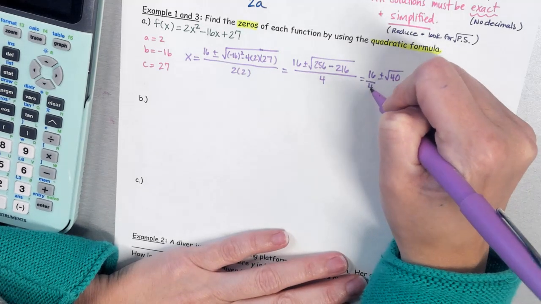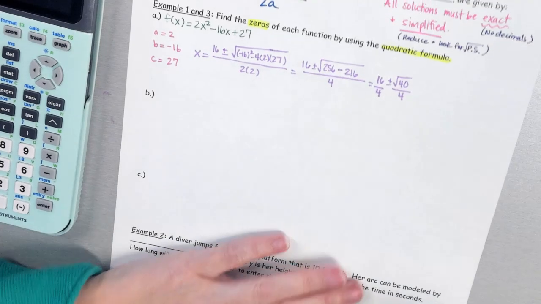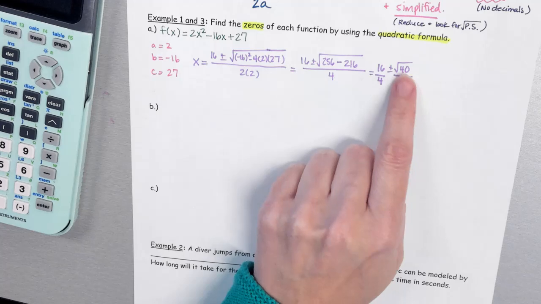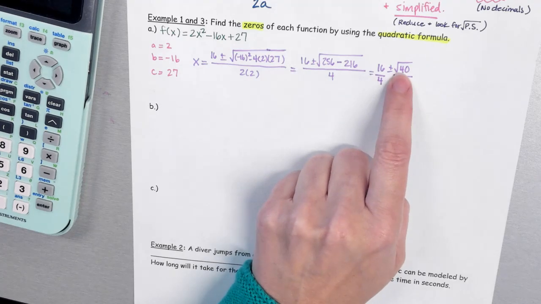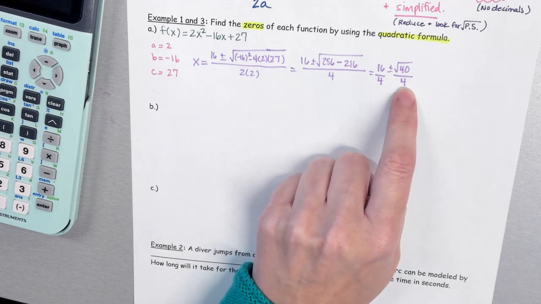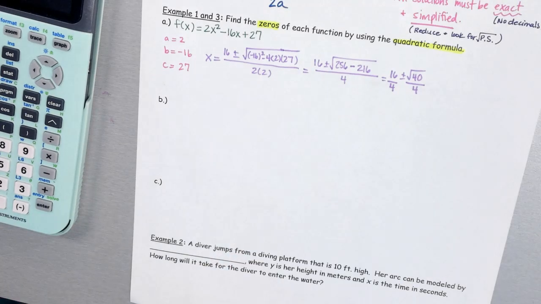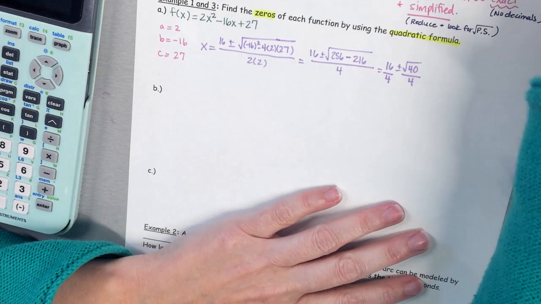Now be careful. We are going to end up dividing both of these terms by 4. You cannot divide this here. If something's inside the square root and something is outside of the square root, you cannot combine them. Okay? You can only simplify numbers outside the radical with other numbers outside the radical.